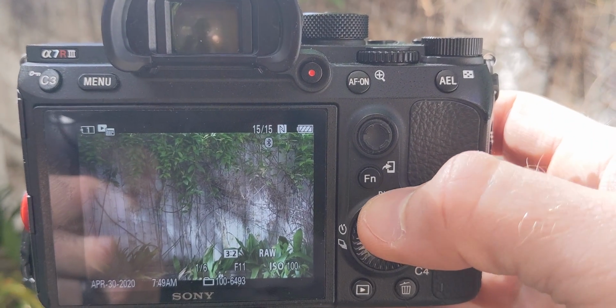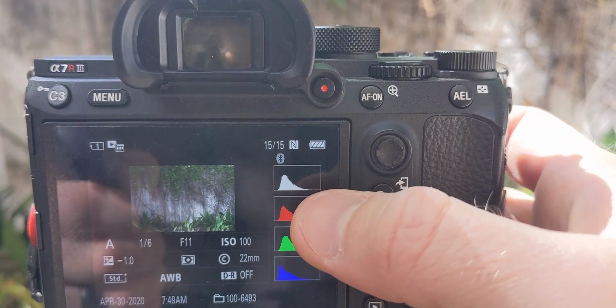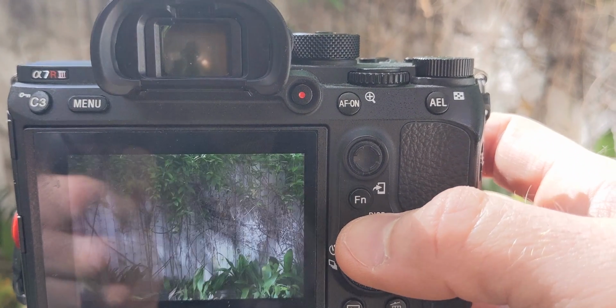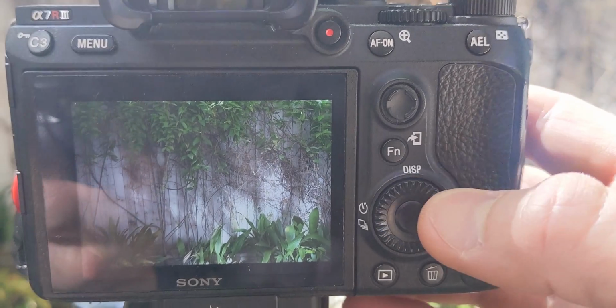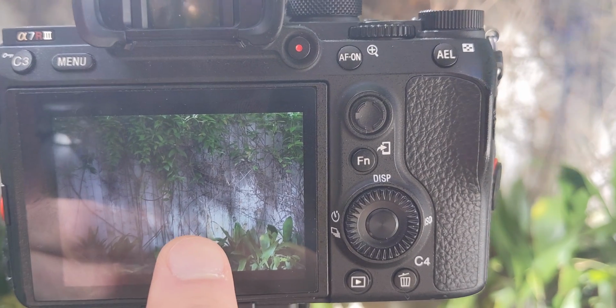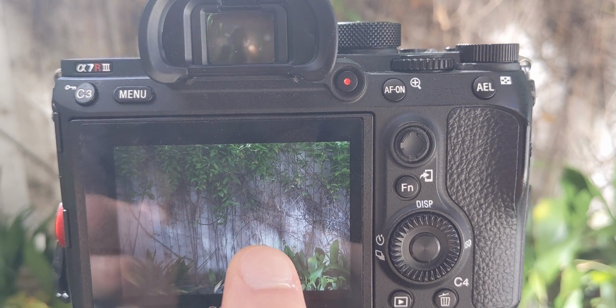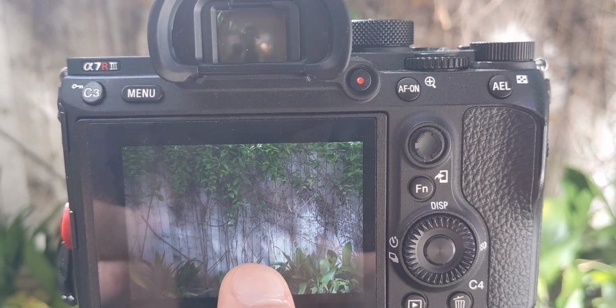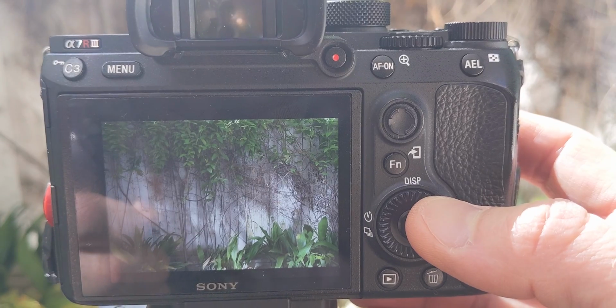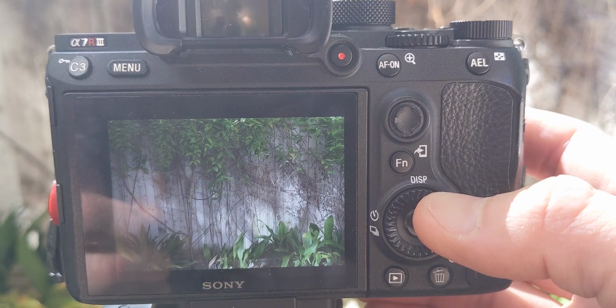And if you look at your histogram, it's actually exposed a little bit to the left for my liking, and I would rather that be exposed to the right. Remember that these are JPEG renderings, and so that histogram is going to be off the JPEG, not off the RAW file, which will have a much, much larger dynamic range than the JPEG file.